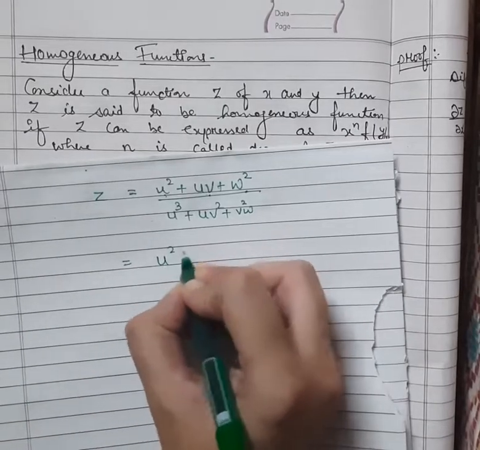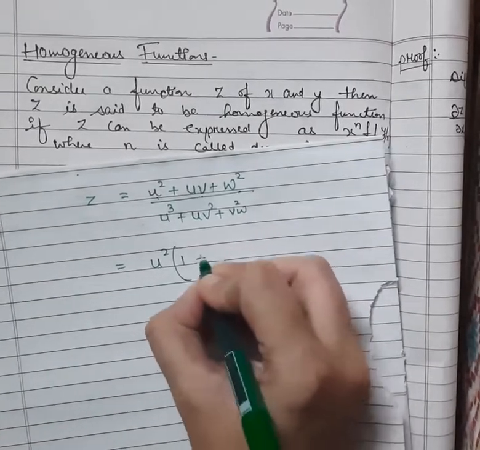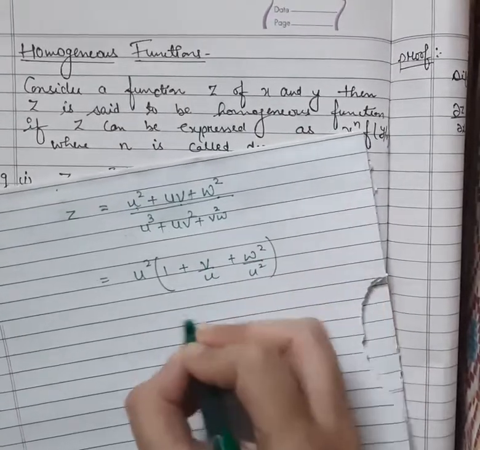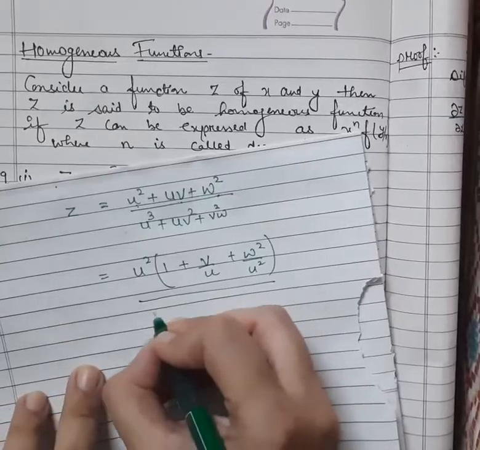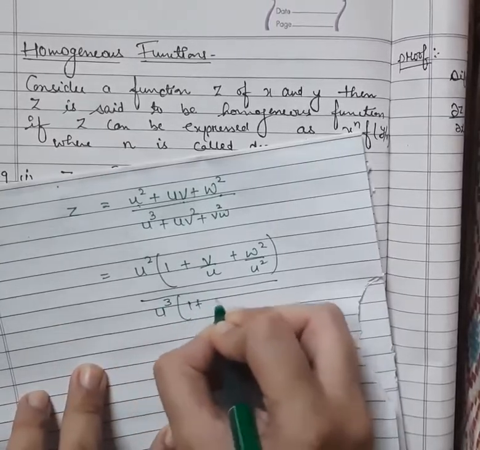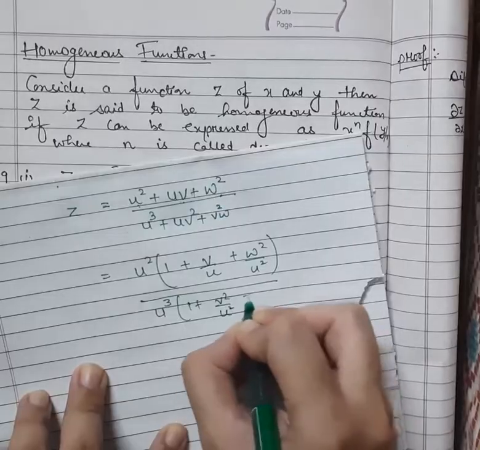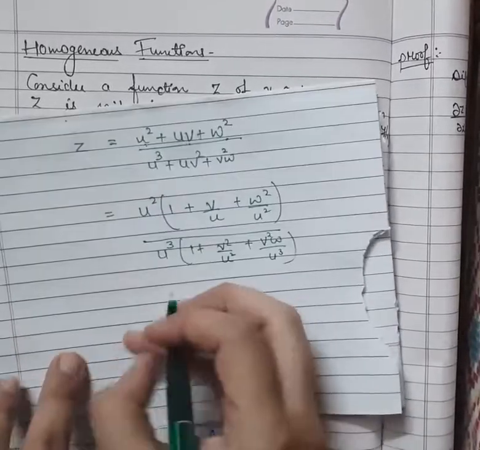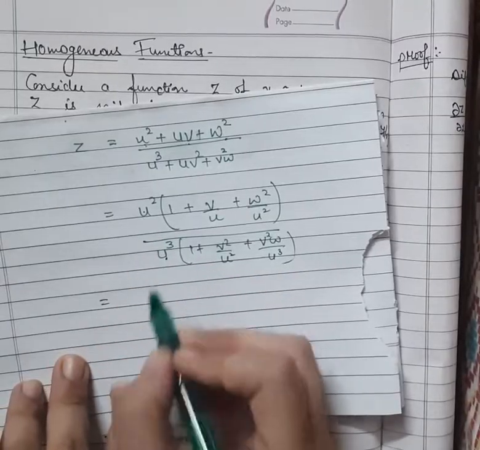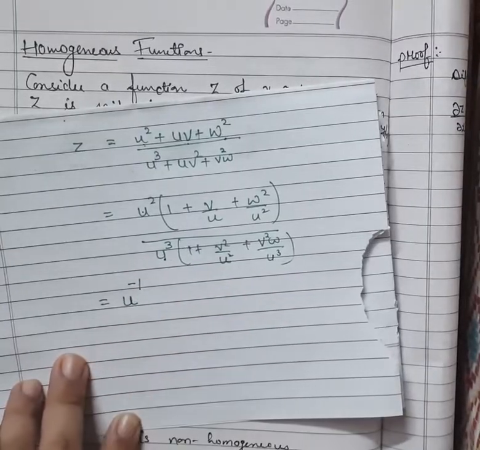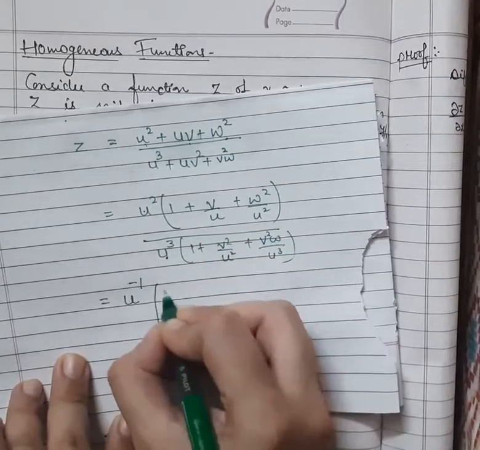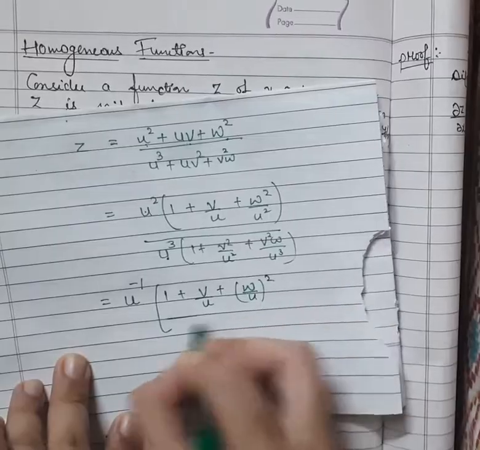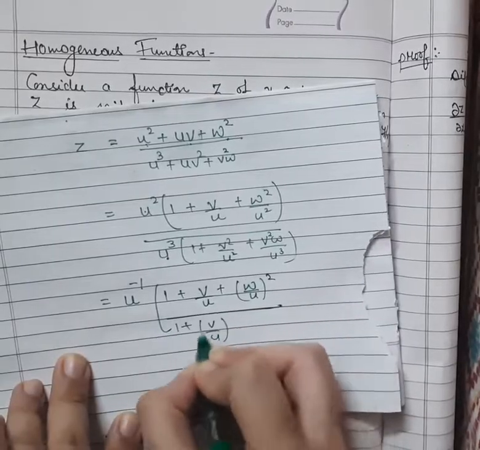So I'm going to take u square common from the numerator: 1 plus v upon u plus w square upon u square, divided by u cube common, 1 plus v square upon u square plus v square w upon u cube. Now this is u square upon u cube, so simply u raised to power minus 1 outside the bracket. What I got: 1 plus v upon u plus w upon u whole square, over 1 plus v upon u whole square.